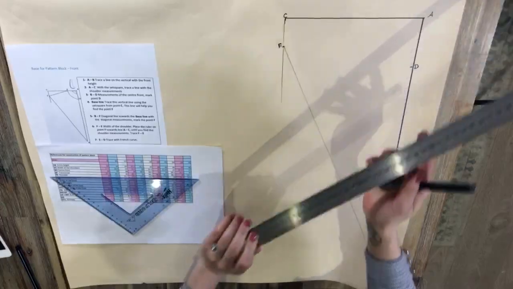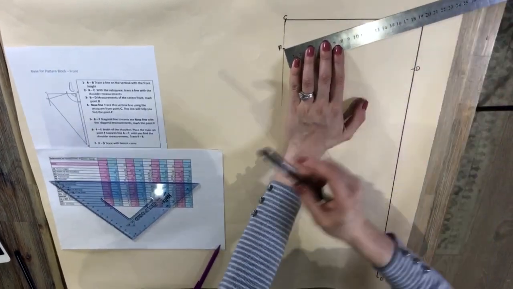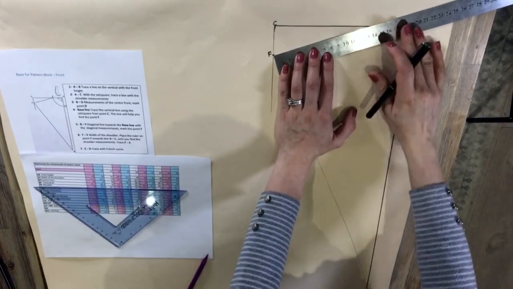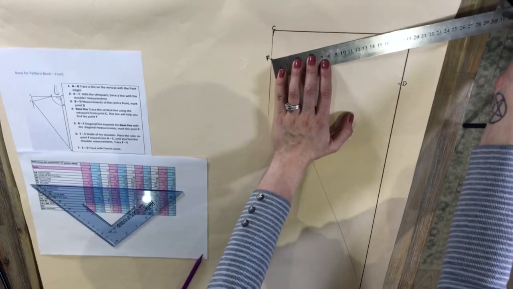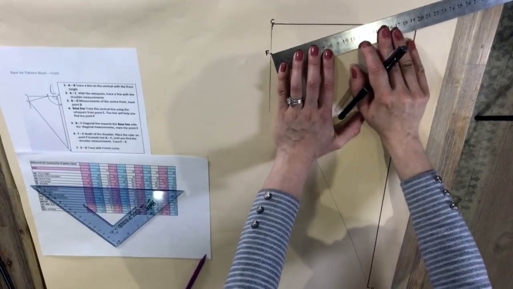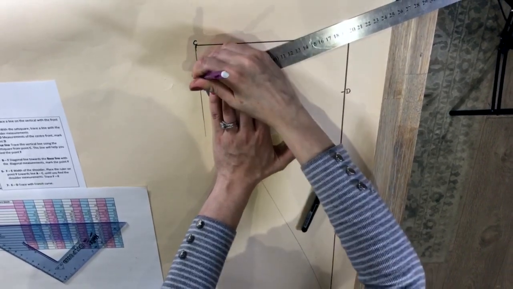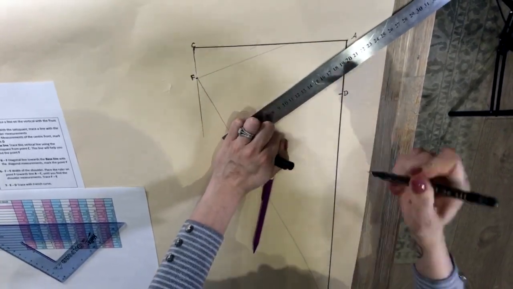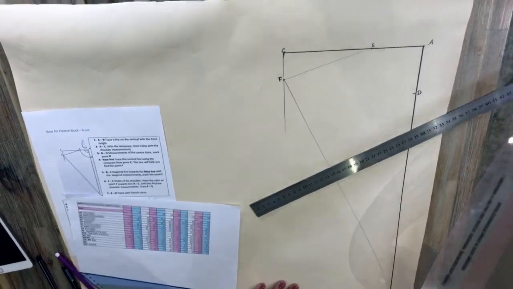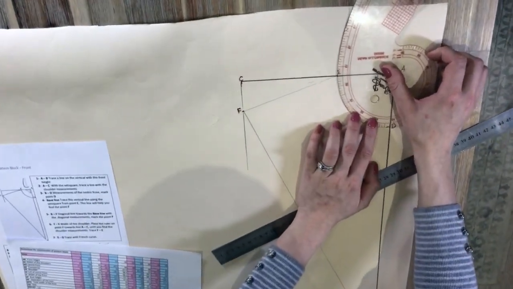This is F. To find E, you need to place your ruler on F. Find the measurements of the shoulder. For the size 12 is 12.7, and you go with your ruler towards the line A to C. Draw a line from F to E. From D to E, use the French curve to trace your neckline.